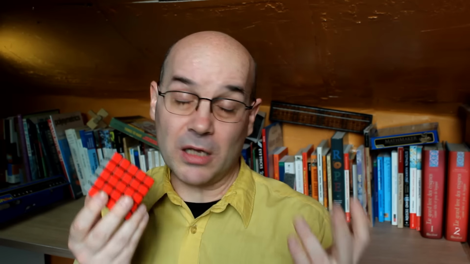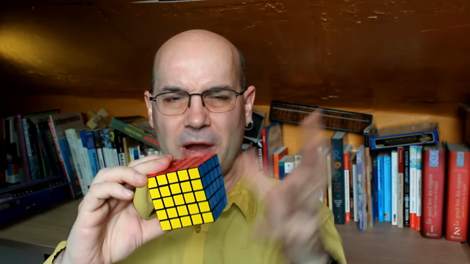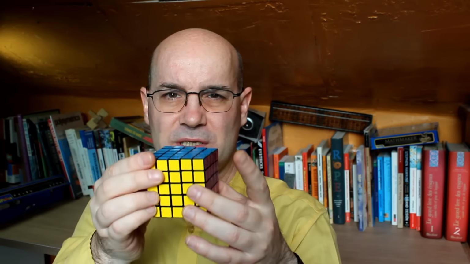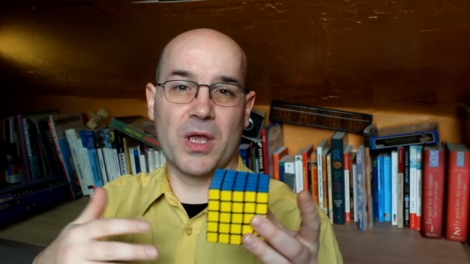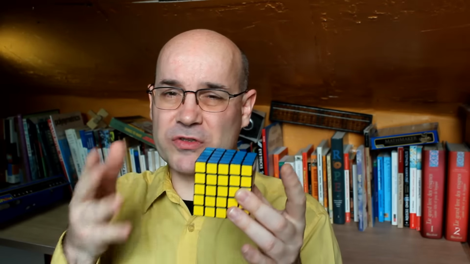So you consider these transformations, and for each transformation you are going to calculate the number of configurations that are not changed by the transformation. For instance, if my cube is completely red, I can do this, and it's going to look exactly the same. So this is one configuration where the transformation doesn't look like it's doing anything.